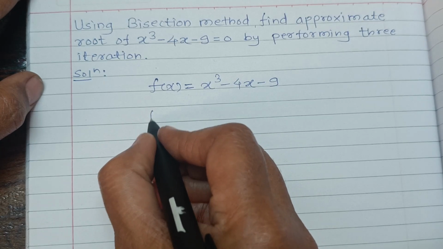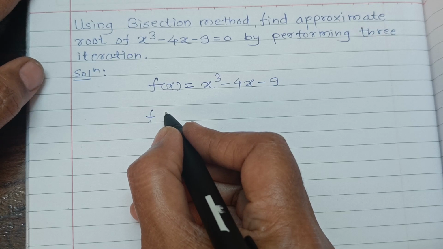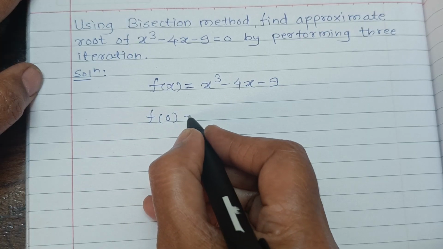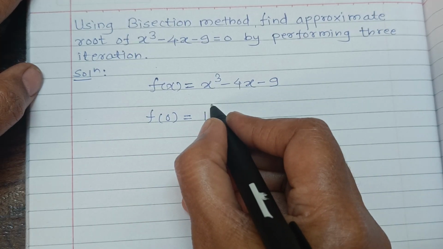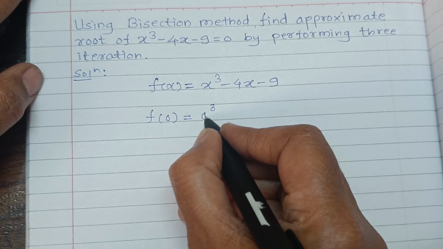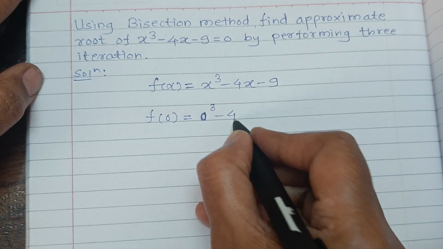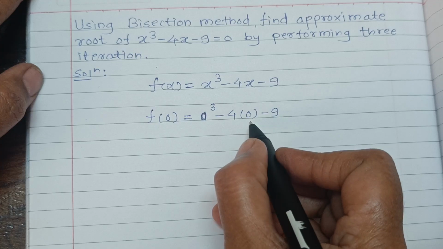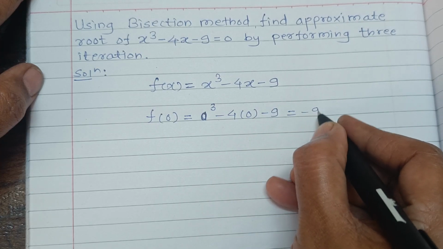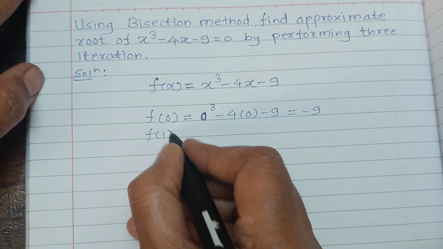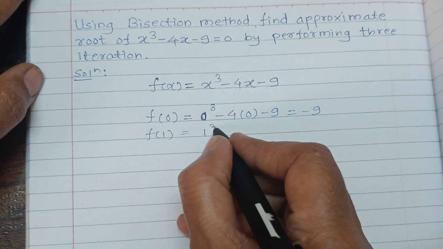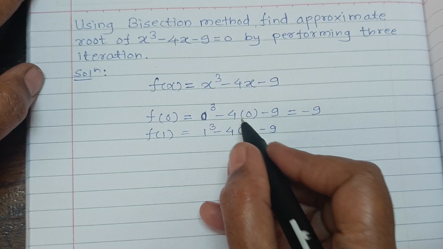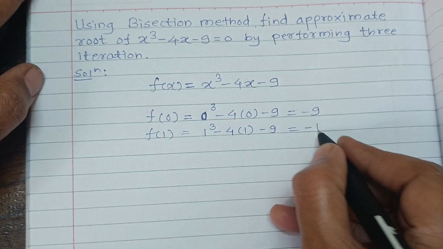Now let us find interval. To find interval we have to put values 0, 1, 2, 3, 4 like this. Now we put x is equal to 0, replacing x by 0. 0 cube minus 4 into x is 0 minus 9 is equal to minus 9. Now if we put x is equal to 1 cube minus 4 into x is 1 minus 9. 1 minus 4 minus 9 is equal to minus 12.